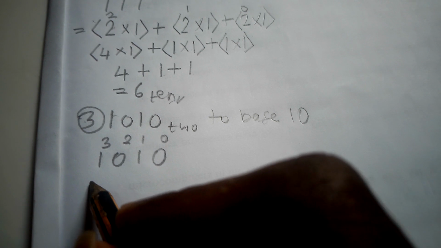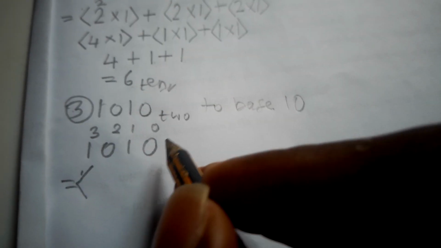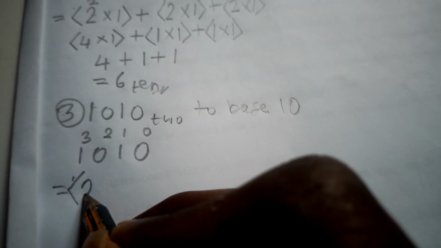So what you do next, you open up brackets and you use the base to multiply all the numbers. So what is the base of this number? And the base is 2. So that I'm using 2 times the first number, which is 1.